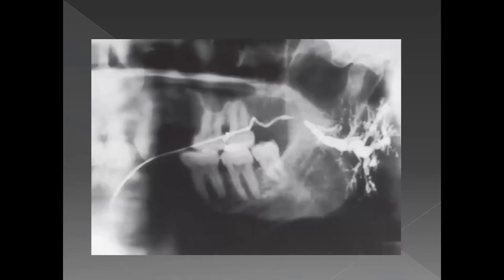Which gland has undergone a xylogram in this one? Can anybody point it out? Parotid. Yes, this is basically the parotid gland. As you know, its entry point is opposite the upper maxillary second molar. So you are seeing all this area up till here.